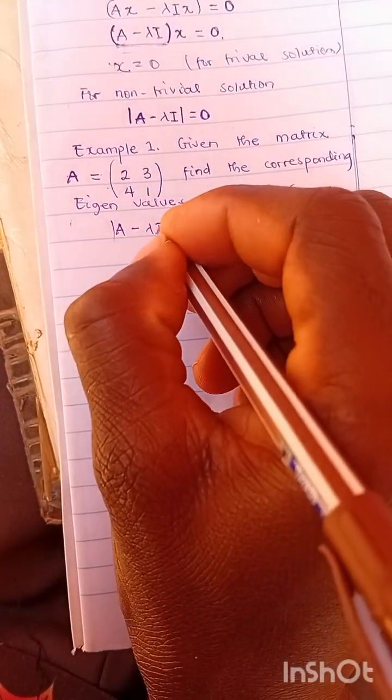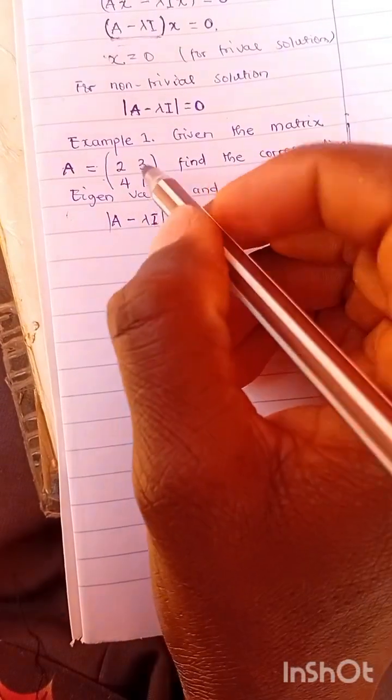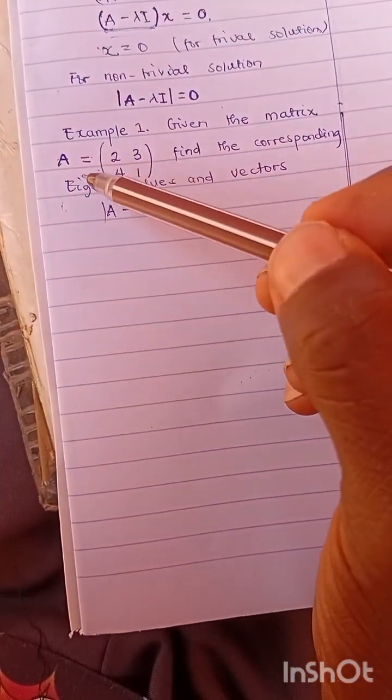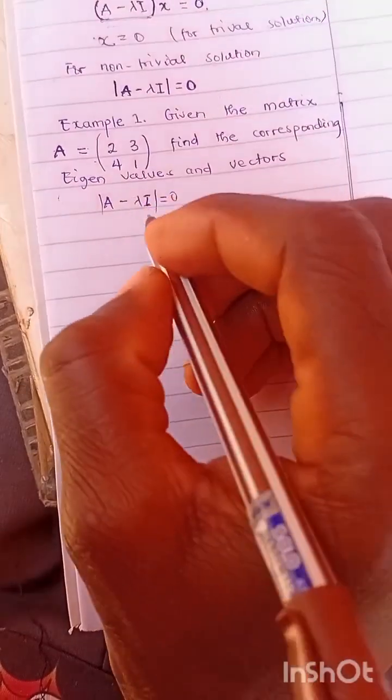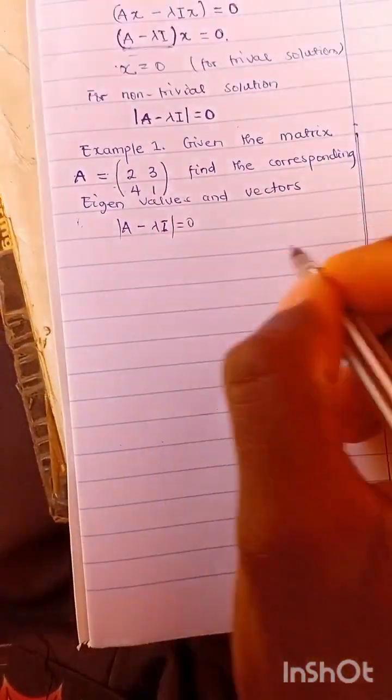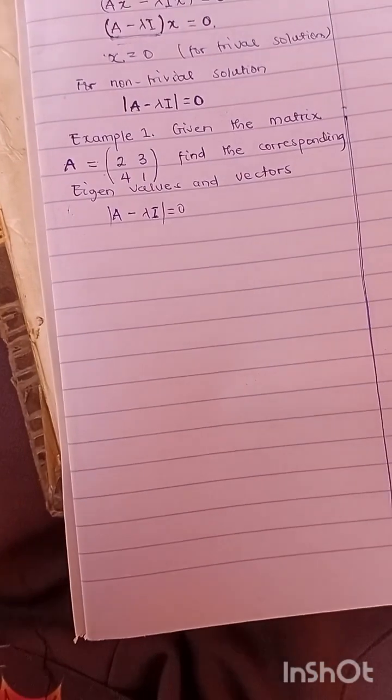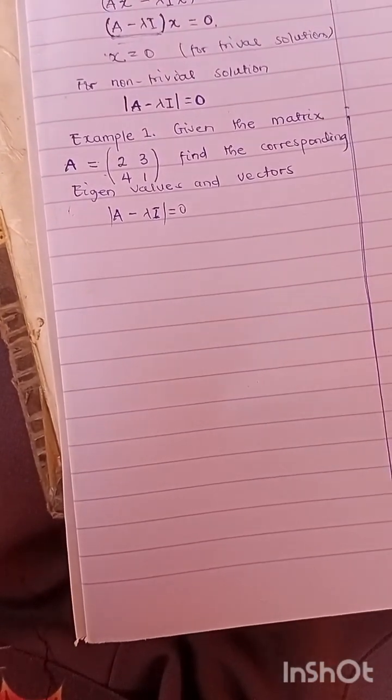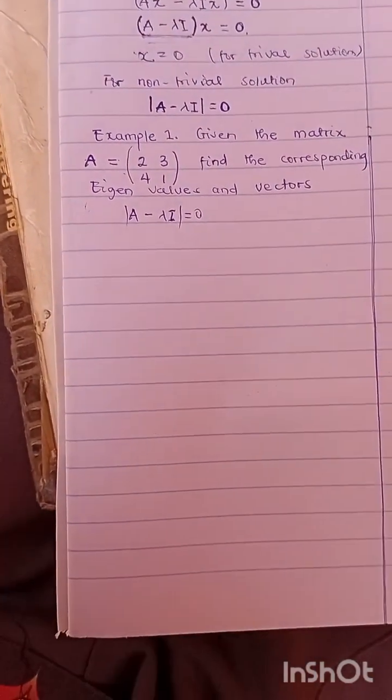Remember, I is an identity matrix that has the same order as the matrix A. In this case, our identity matrix is a 2 by 2 identity matrix. You all remember an identity matrix from Introduction to Linear Algebra.